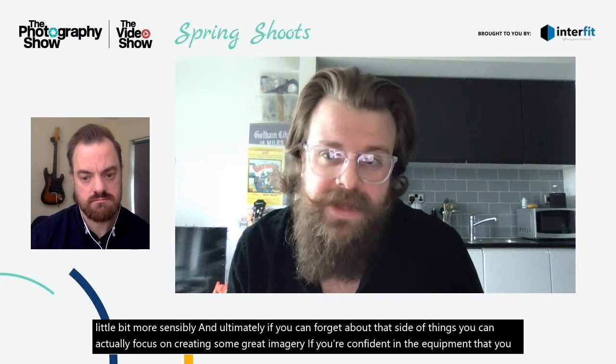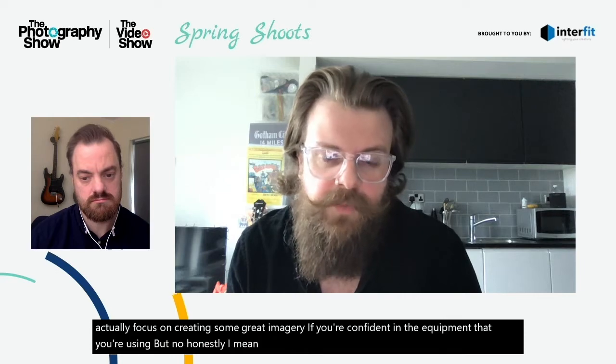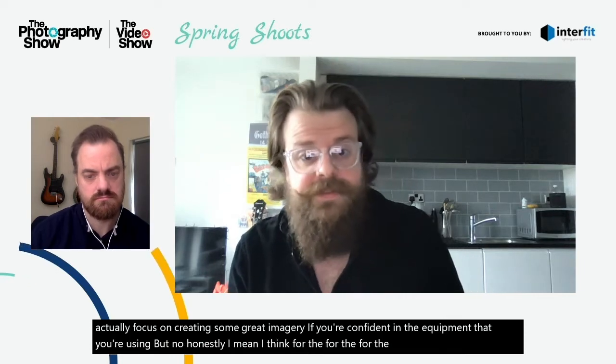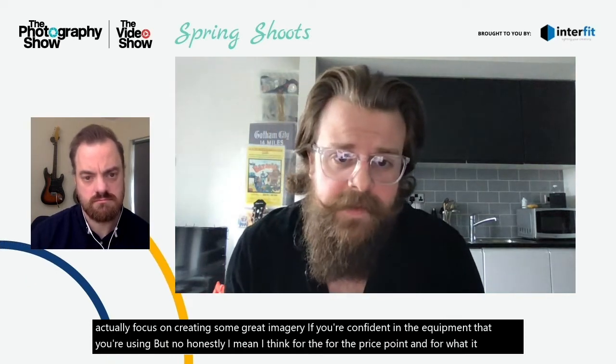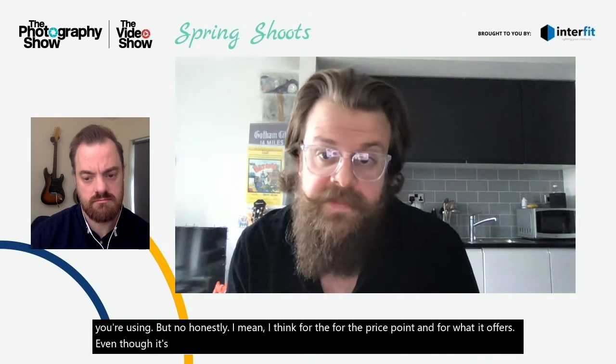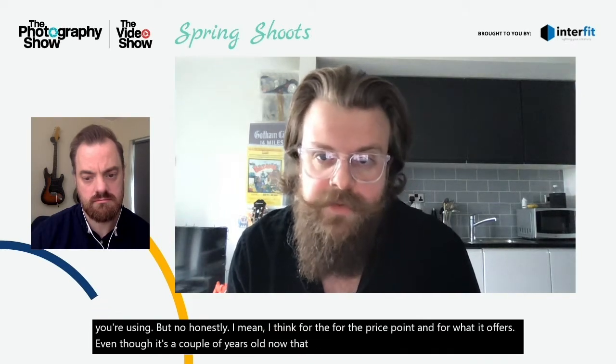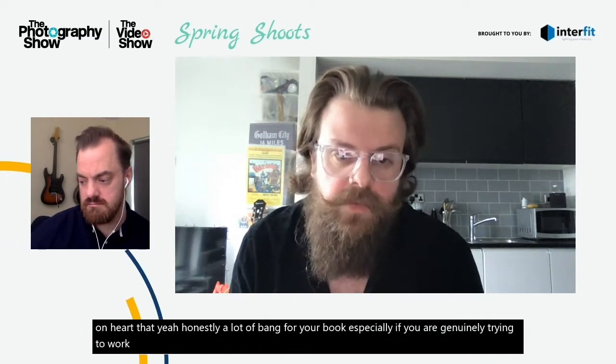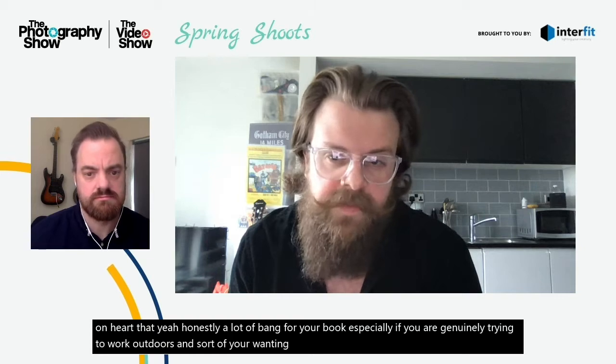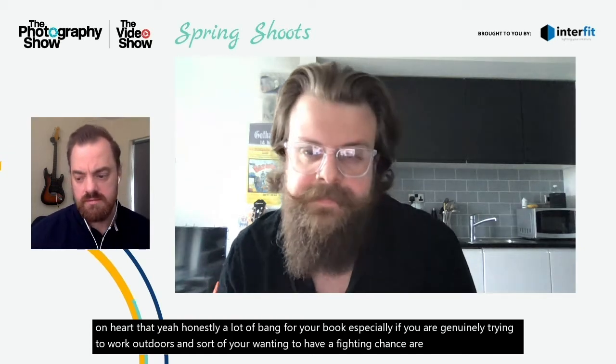But no, honestly, I think for the price point and for what it offers, even though it's a couple of years old now, the S1 as a 500-watt monolight is still, hand on heart, a lot of bang for your buck, especially if you are genuinely trying to work outdoors and you're wanting to have a fighting chance at overpowering actual daylight.